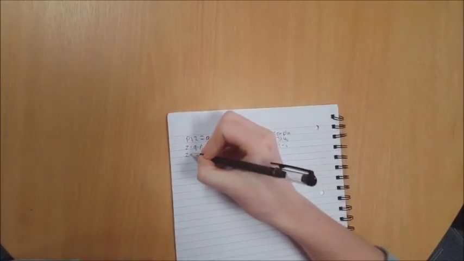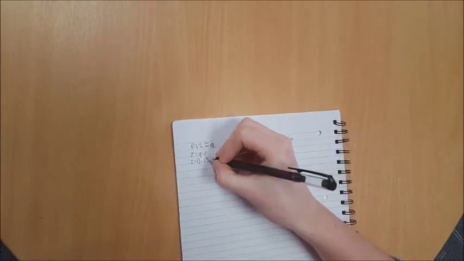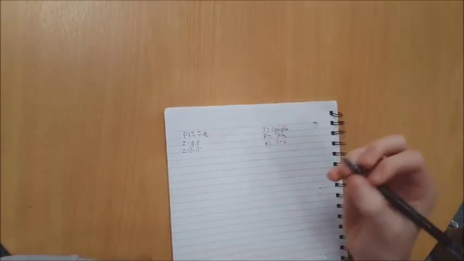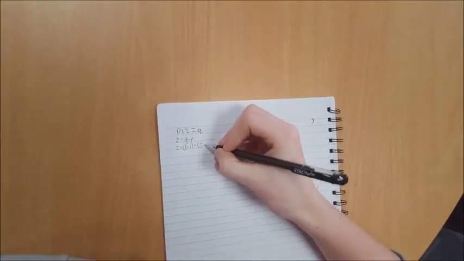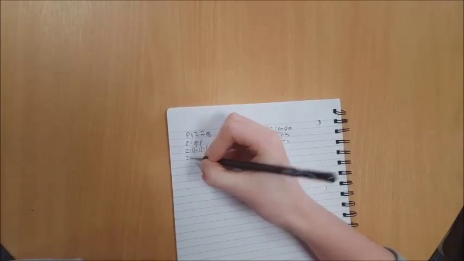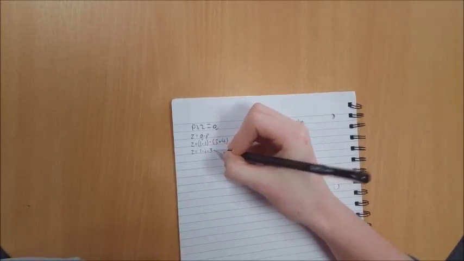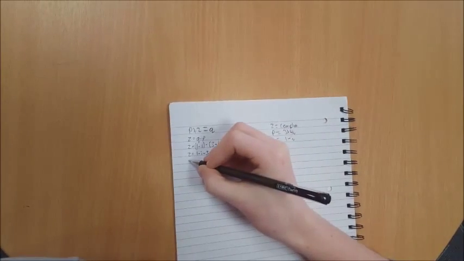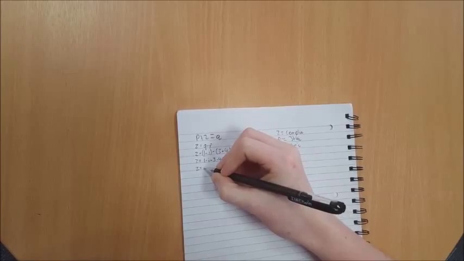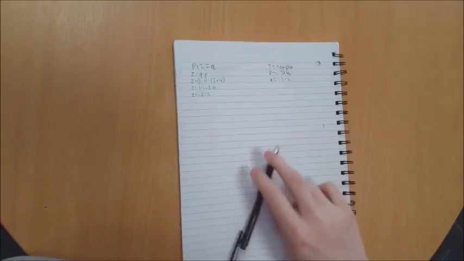So z equals 1 minus i, in brackets, minus 3 plus 4i, which when we take away the brackets means we are doing 1 minus i minus 3 minus 4i, which means that z equals minus 2 minus 5i, and that is your z value.